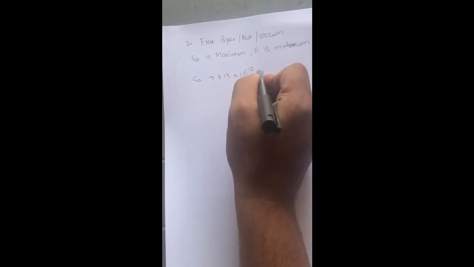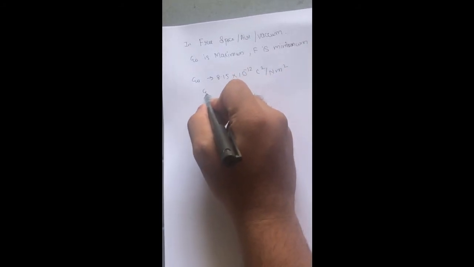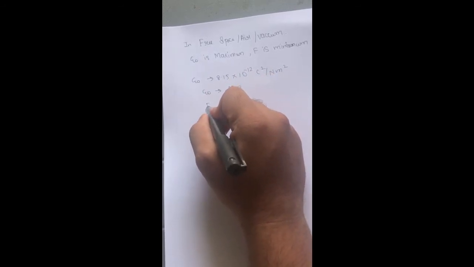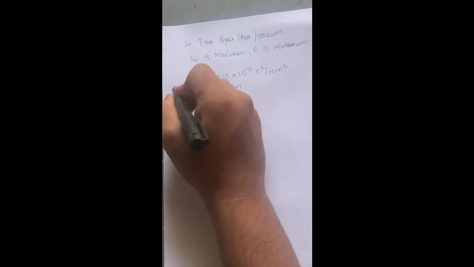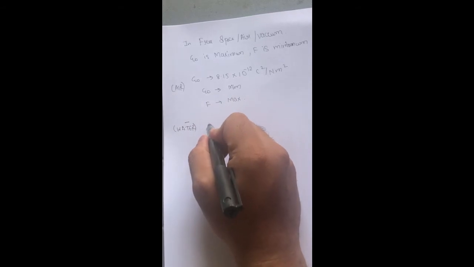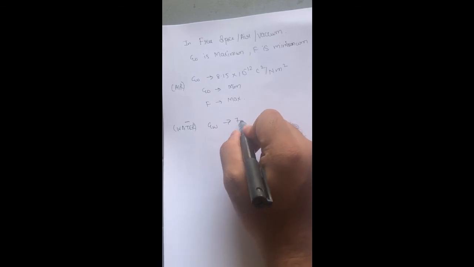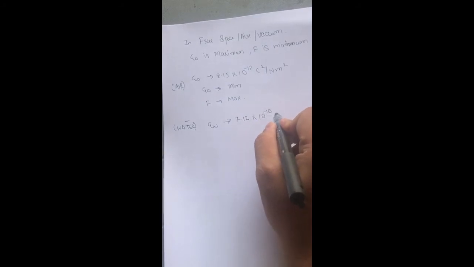Remember that whenever we talk about free space or air, we don't write it as epsilon, we write it as epsilon naught, with a zero in subscript. So if we say air, the epsilon will by default be epsilon naught. The value of epsilon naught is fixed, that is 8.85 multiplied by 10 raised to minus 12 coulomb square per newton meter square. If the epsilon naught value is minimum, the force will be maximum. It's vice versa according to the statement above.